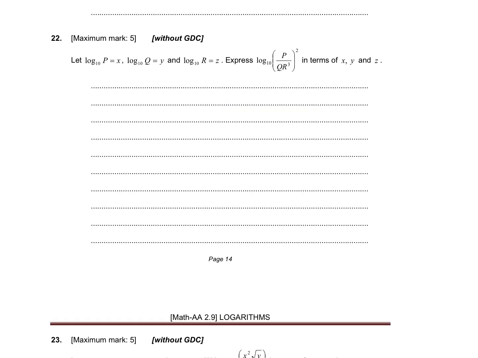All right, we've got this. Let log be that, express that. Okay, so we can distribute that exponent. So we're going to have log base 10, P squared over Q squared R6. And then we can separate it because we're dividing: log P squared minus log Q squared plus log R6. Okay, because we are dividing by both Q squared and R6.